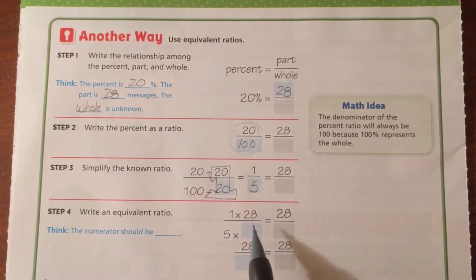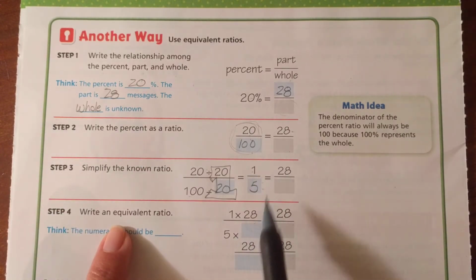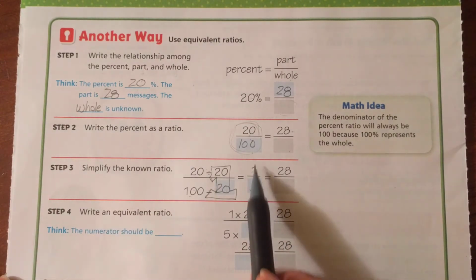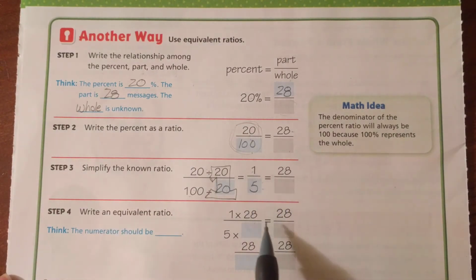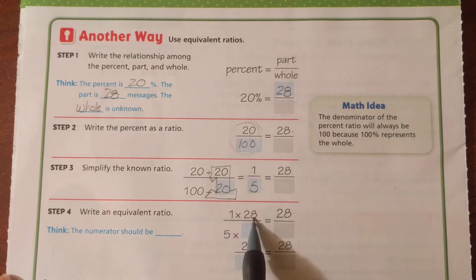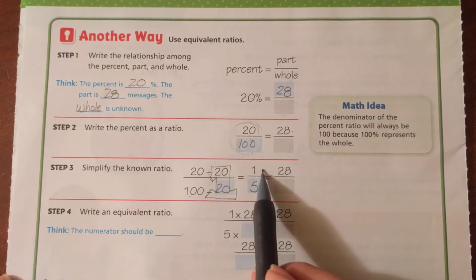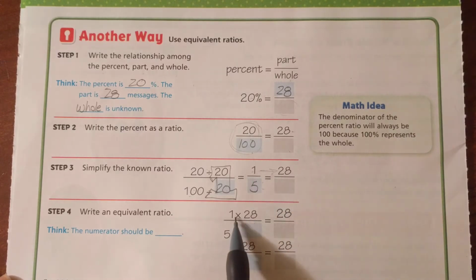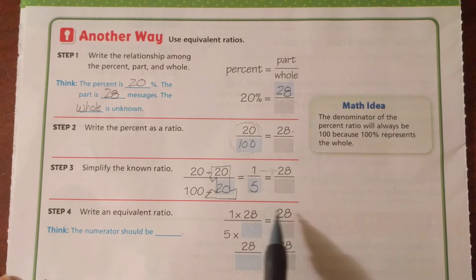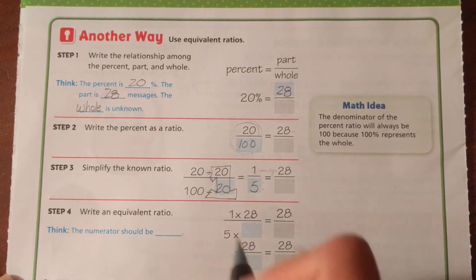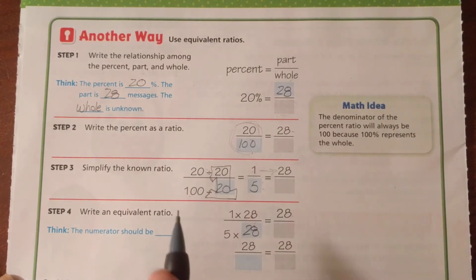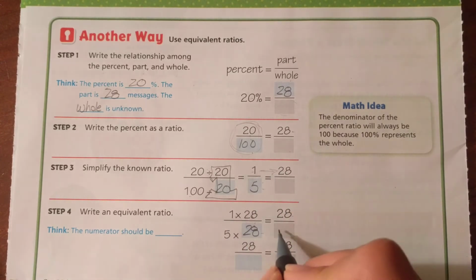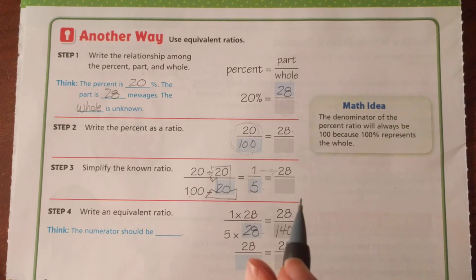All right, so now we're going to write an equivalent ratio. Now that we have a 1 in one of our ratios, we can multiply to make an equivalent fraction. So 1 times 28 equals 28. Whatever I do to the top, I have to do to the bottom also. So 5 times 28, we did on the previous page, is 140.